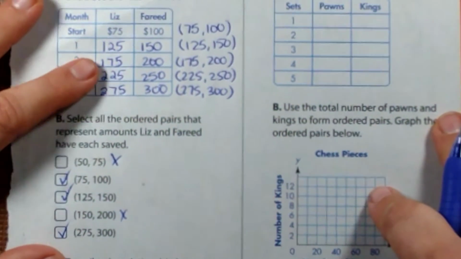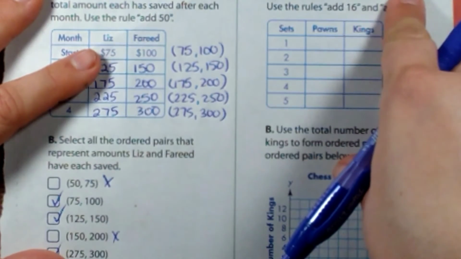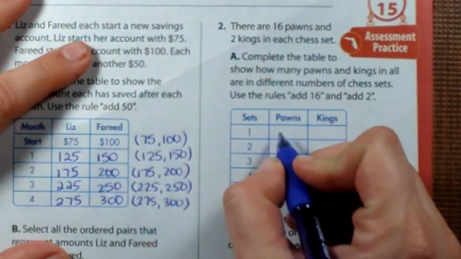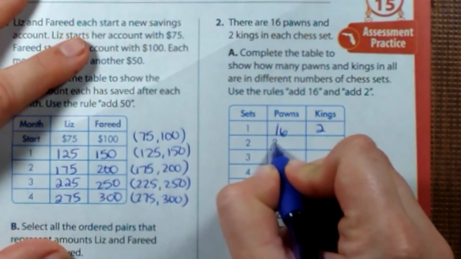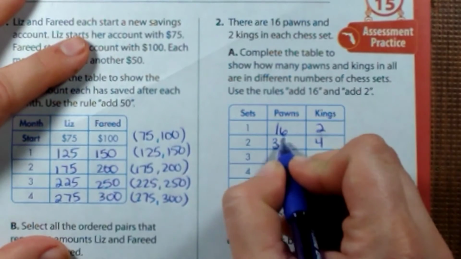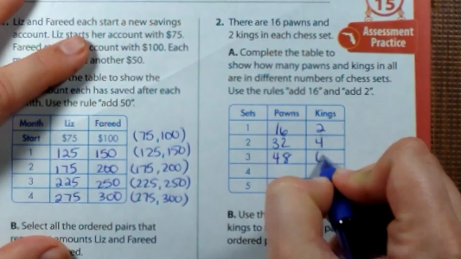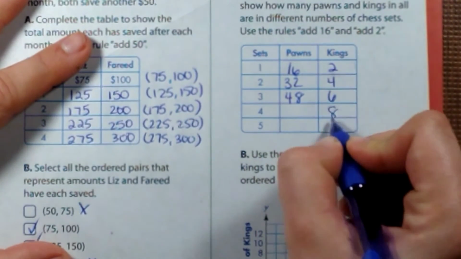There are 16 pawns and 2 kings in each chess set. Complete the table to show how many pawns and kings are used in different numbers of chess sets. Okay, so one chess set has 16 pawns and 2 kings. So we're going to multiply that by 2. We're going to add 16 to that, and we're going to add 2 to that, and 2 to that. Okay.